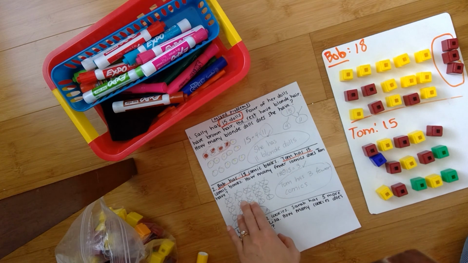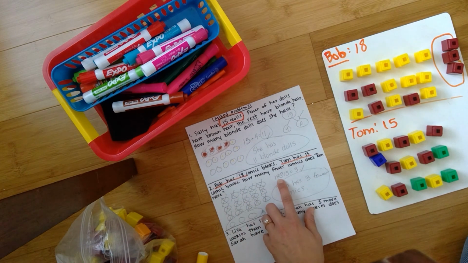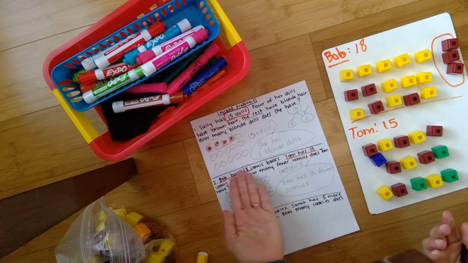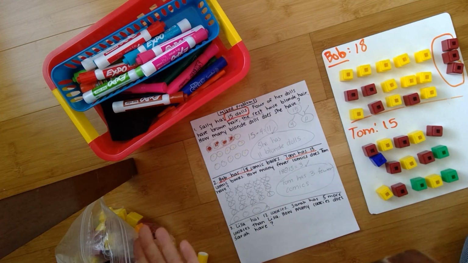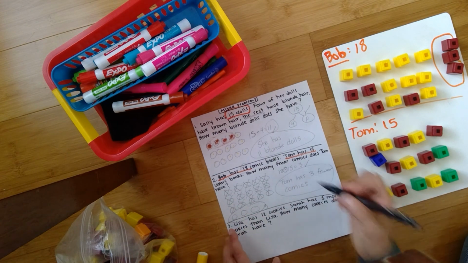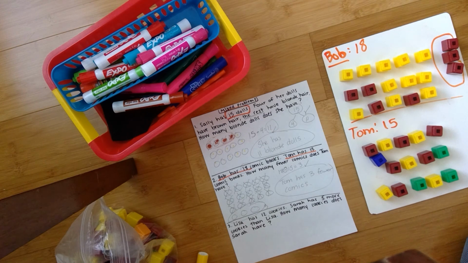I'm telling you, these comparing ones are probably the trickiest ones just because you really have to think, how can I show it? Am I adding or subtracting? And did I get it right, really? These are called comparing because you're comparing Bob's comic book collection to Tom's and finding the difference. When you find the difference between 2, you're subtracting, okay?